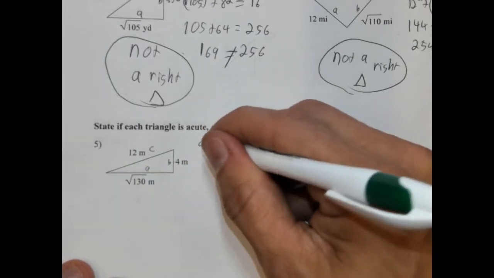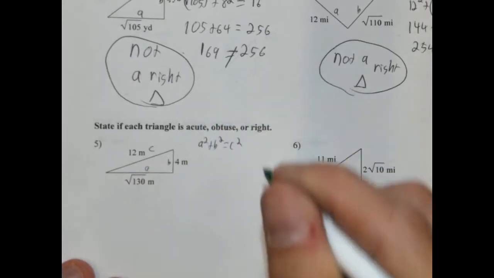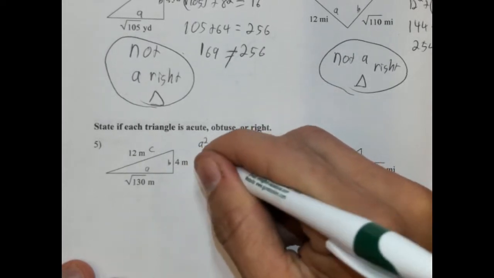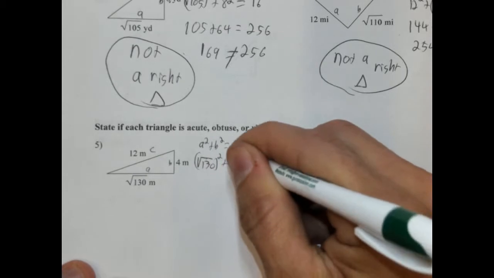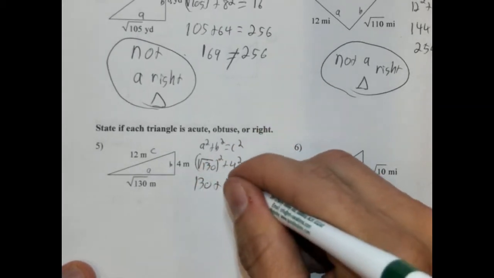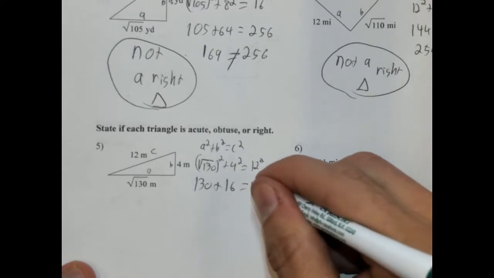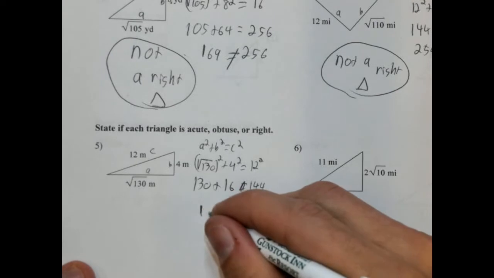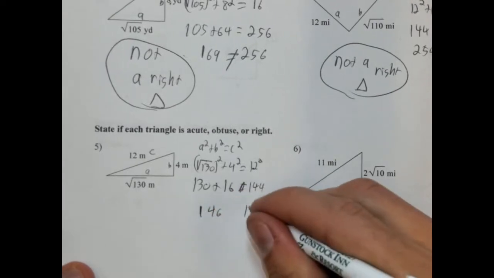So a squared plus b squared equals c squared. Our a is going to be radical 130 squared plus 4 squared equals 12 squared. So 130 plus 16 equals 144. Oh, not equals, sorry. Shouldn't have an equal there. So 146, and this is 144.